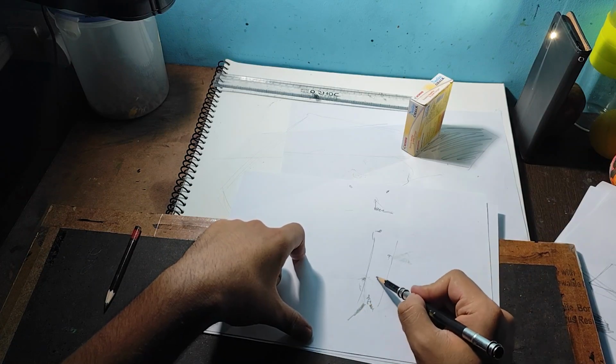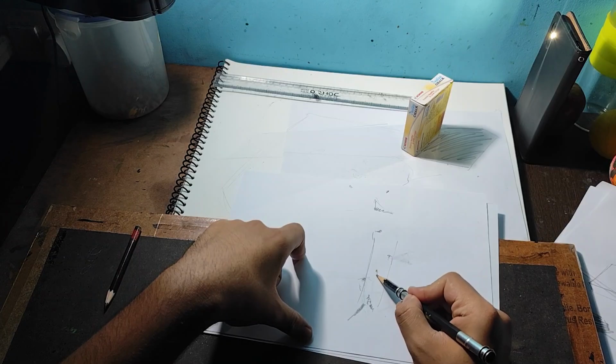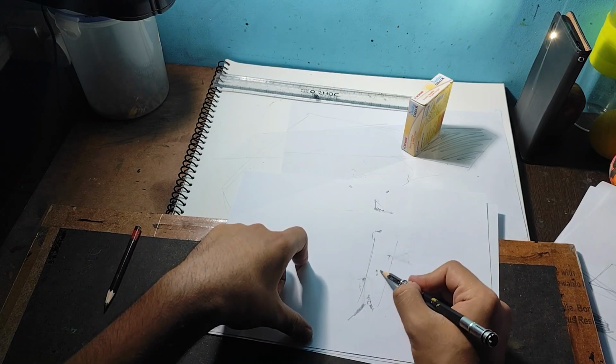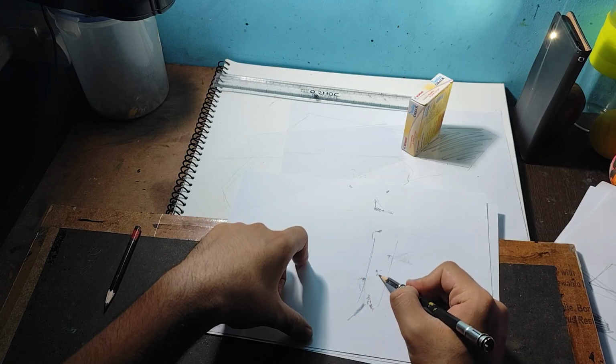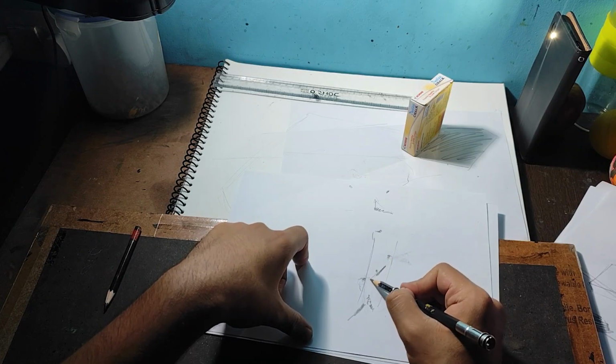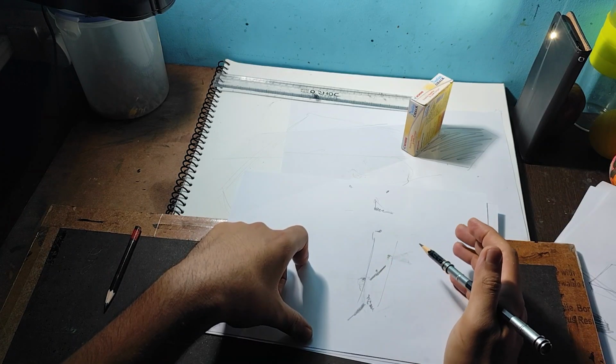Okay, then I will go further. Now as I'm going with this light, I am close to this light. The shadow will be darker over this area, but I am going through this light as well, so I will also have a shadow in this direction.